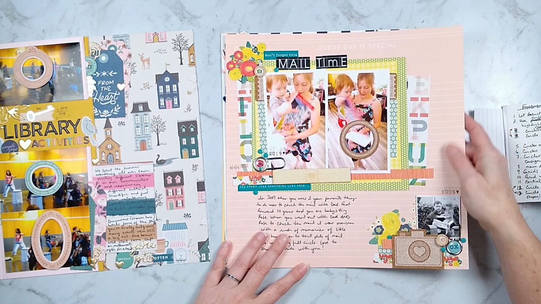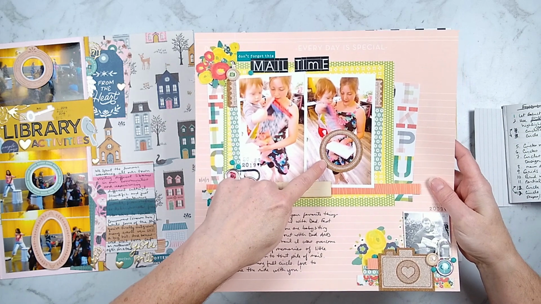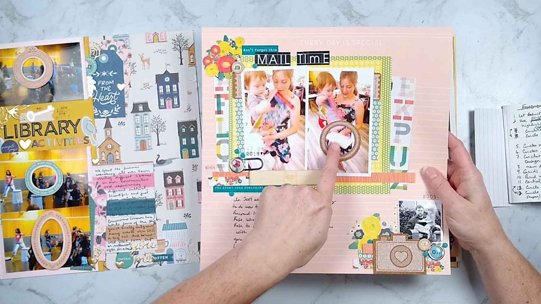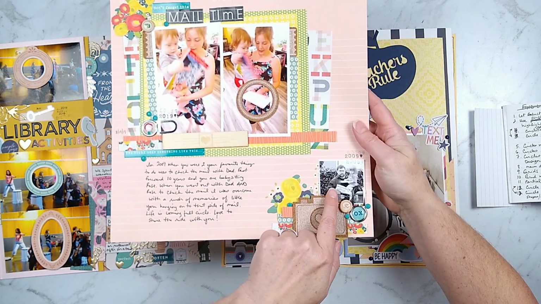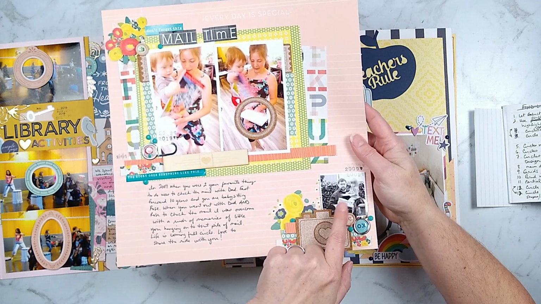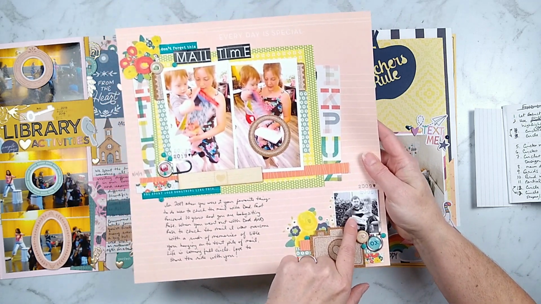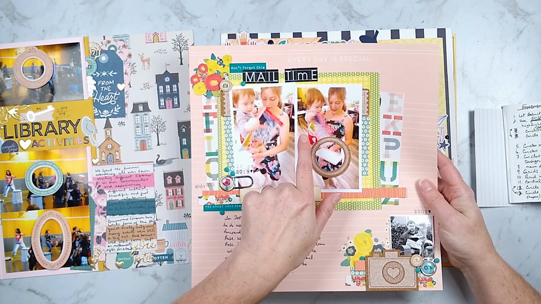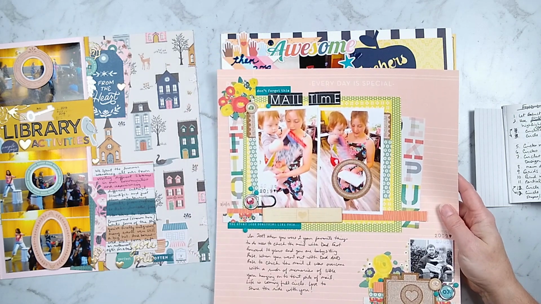This one is a little bit more subtle, but I used a cork circle here to highlight this photo of mail, and I've related that mail back to a story of when my daughter was little and she'd get the mail with my husband, and now she's a babysitter and checking the mail with this little cutie.